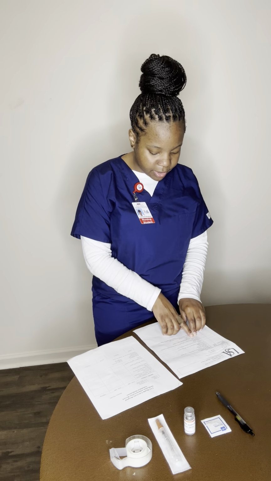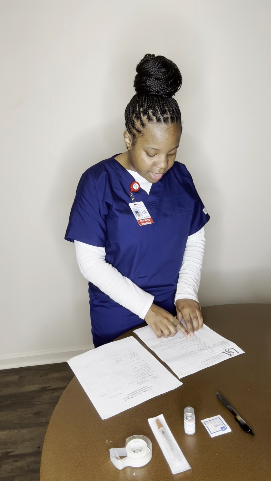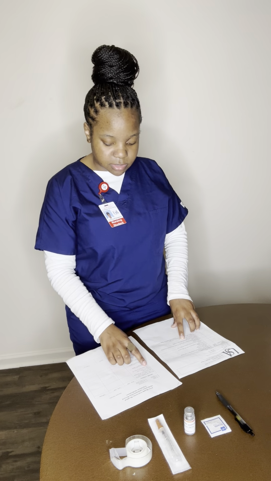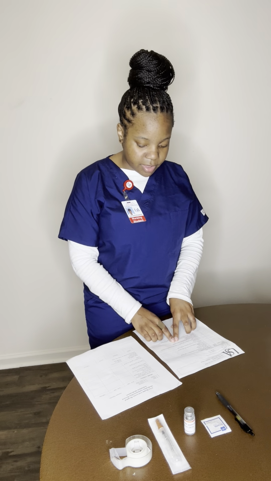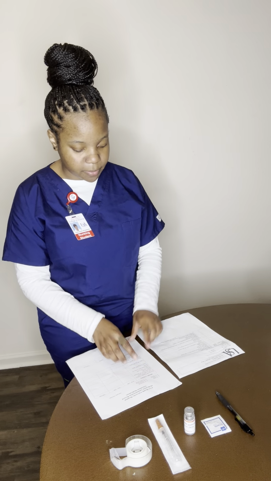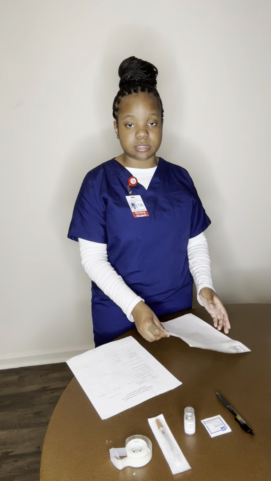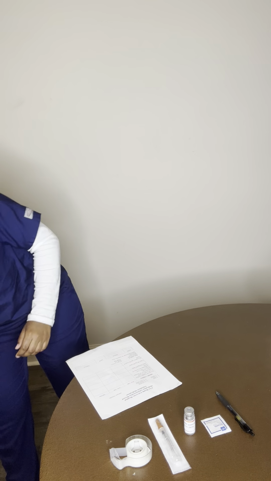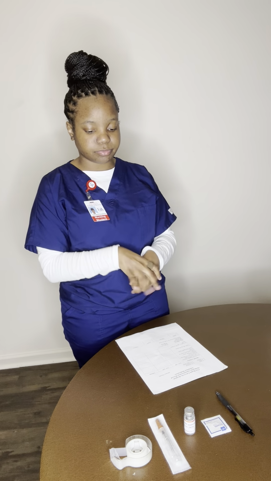So it is heparin, 5,000 units, subcutaneously, every 12 hours. Okay, so I'm going to put this patient care form to the side. And now I am going to perform hand hygiene.